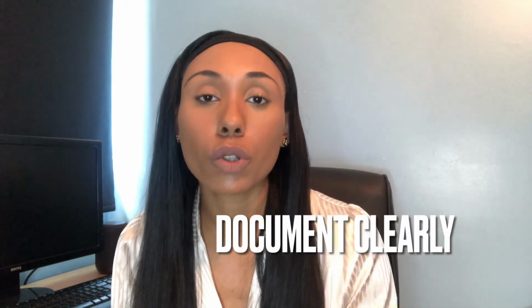Number six is documentation. Ensure you document everything that has occurred in the consultation. Of course, your examination findings, positive and negative findings. If the patient declined a chaperone, then of course write patient declined chaperone. Make sure you document this clearly. If the patient accepted a chaperone, then make sure you write down the full name and role of the person.